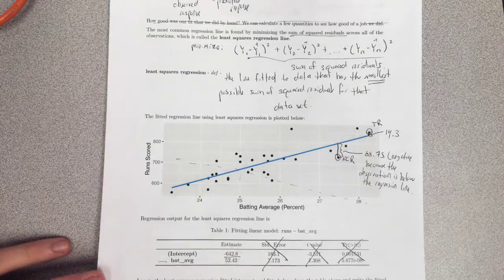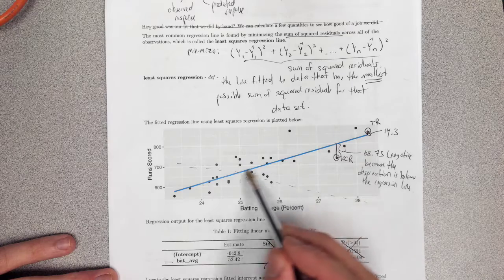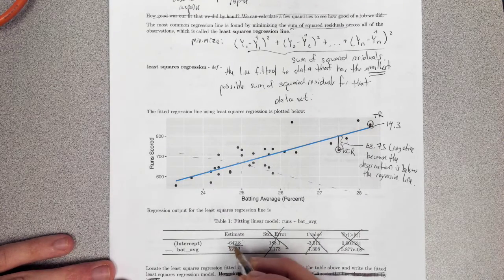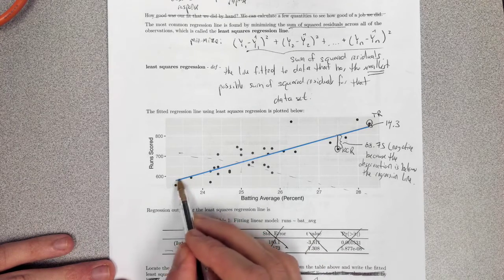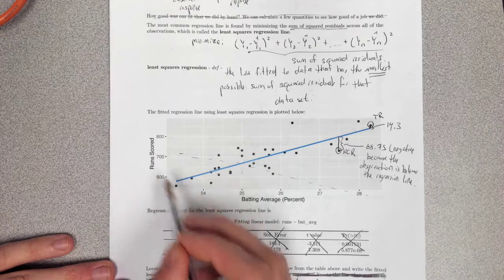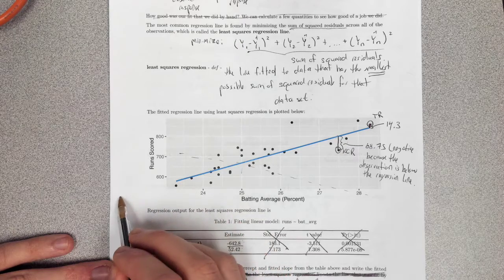And so going back to page 4, where we have our scatter plot with our fitted regression line, and we have our estimate for the intercept, which is negative 642.8. Remember, graphically, that is the value of y, which is runs scored, when this line crosses over the y-axis.